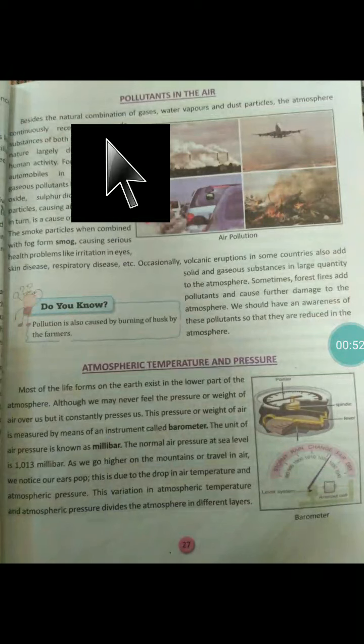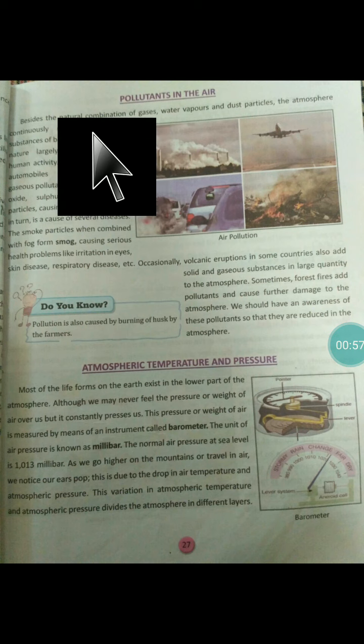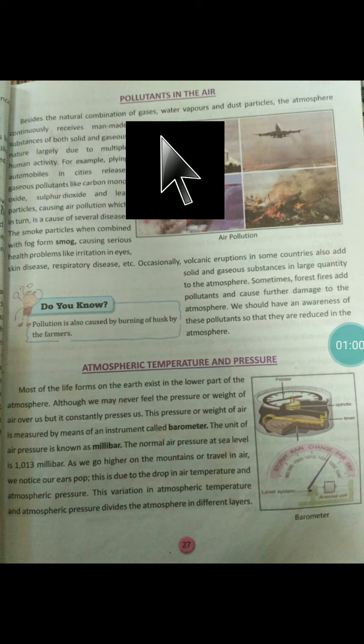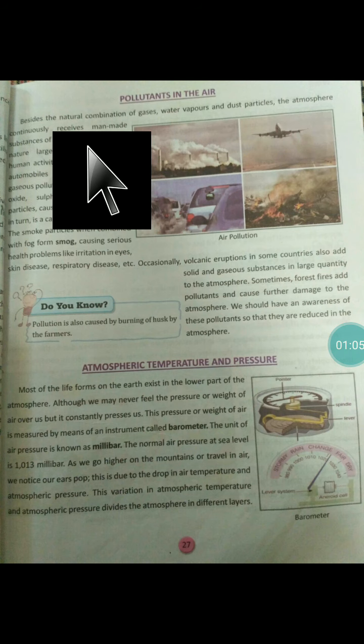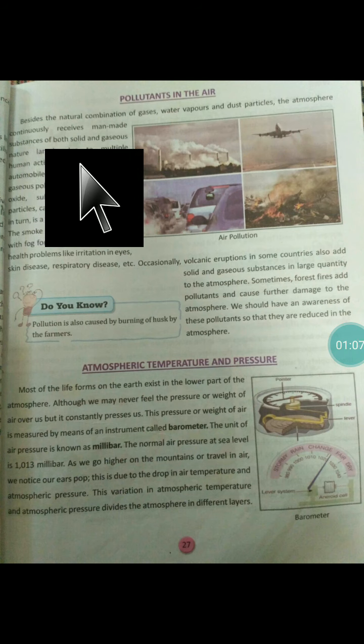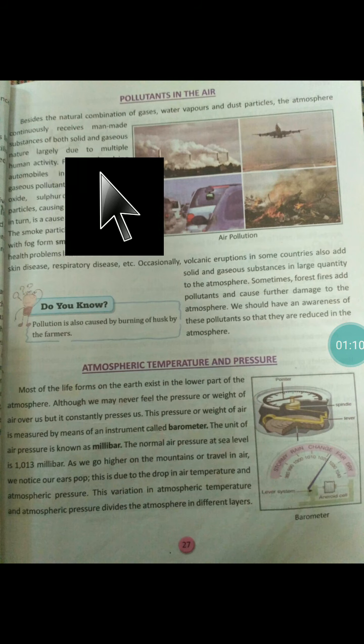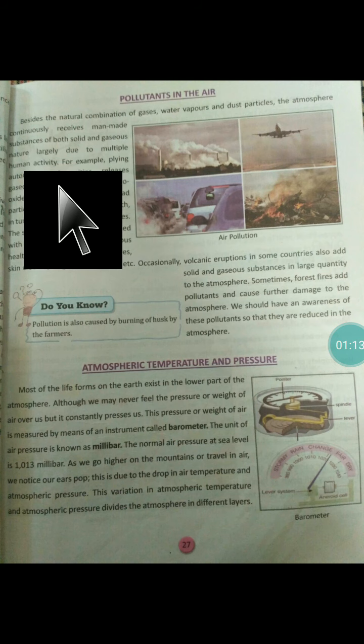Pollutants in the air. Pollutants means the harmful particles which are existing in the air. Besides the natural combination of gases, water vapors and dust particles, the atmosphere continuously receives man-made substances of both solid and gaseous nature, largely due to multiple human activity. Yes, somewhere we are destroying our environment. We are putting some harmful gases and solid substances while using industries, and some harmful emissions of gases, which create a harmful effect for the environment.